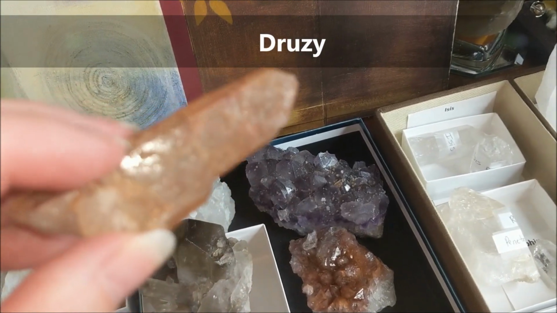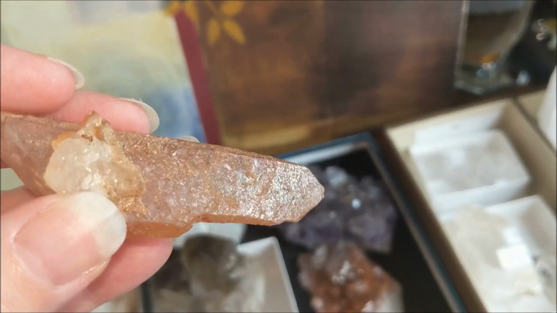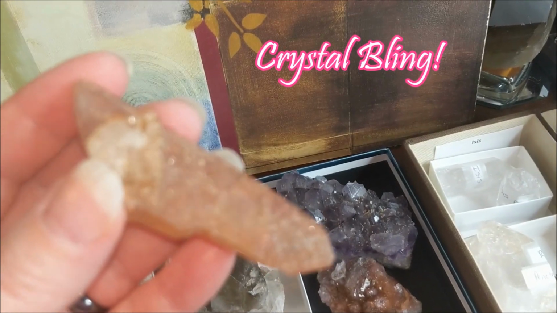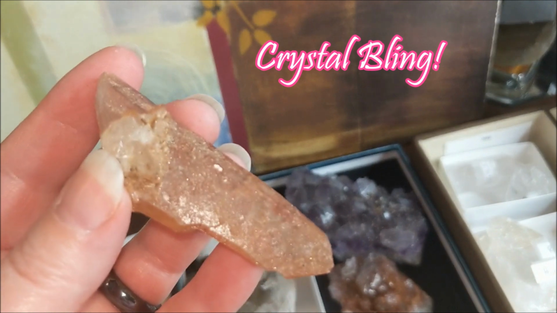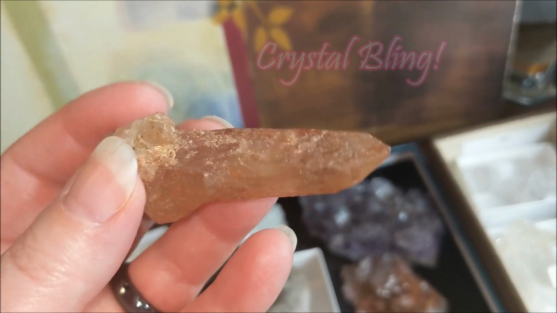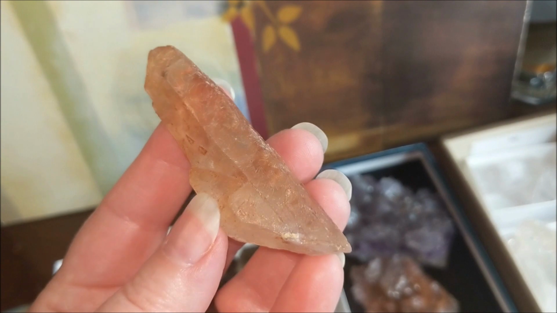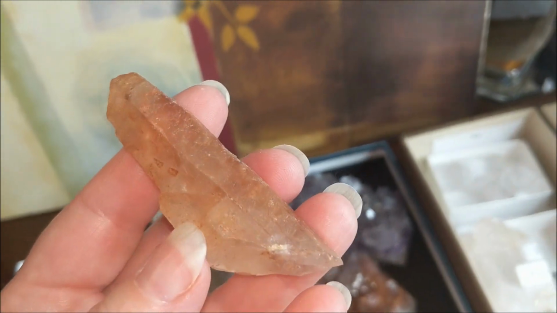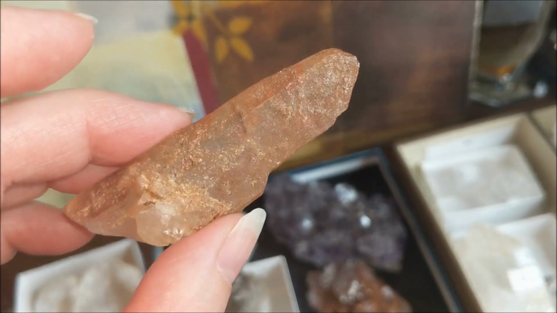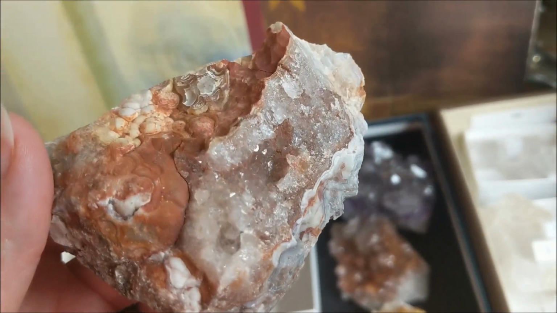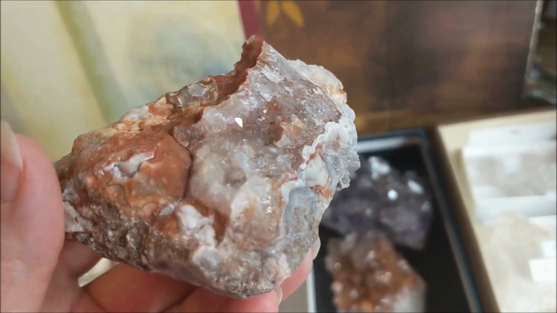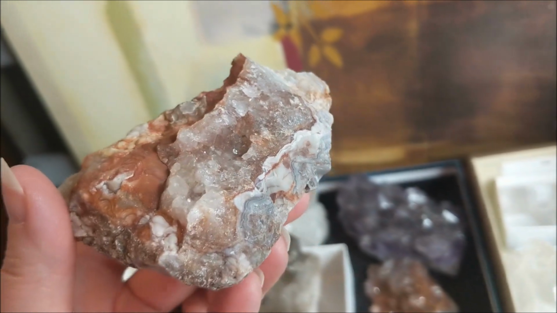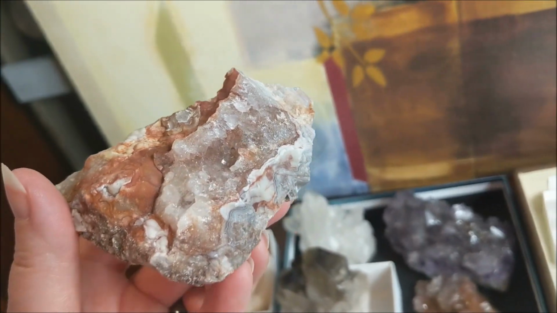So druzy is the little sparkles, the little crystals that grow on the outside of crystals, a little shimmery. It's a little covering of crystals that's sometimes found on the outside. It makes it shine and shimmer, beautiful sparkly goodness. I don't know if that's really showing up, but a lot of times you'll see it on all kinds of different crystals, and you'll hear the term druzy. Here you go. This is a Laguna agate that has lots of druzy on it, a little sparkle. I love that. It's so pretty. It just makes the crystals shine and shimmer.